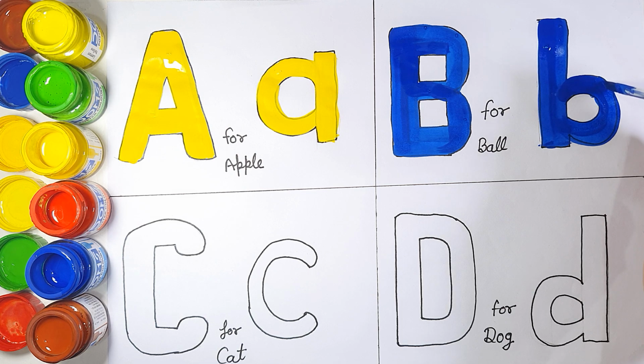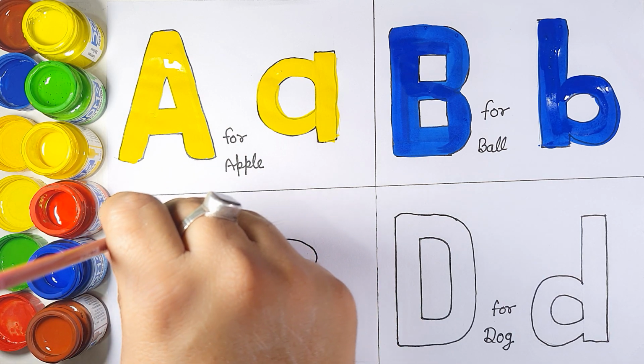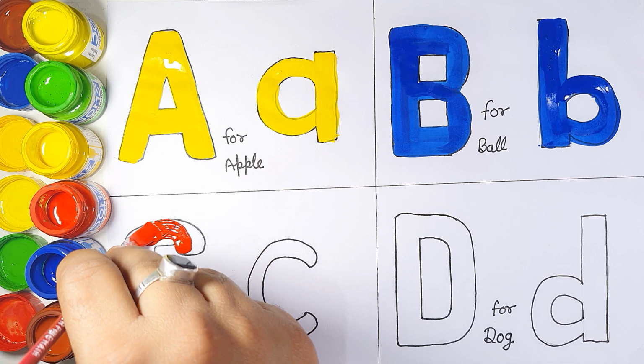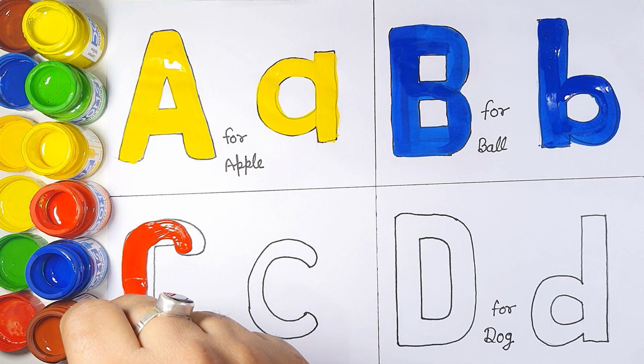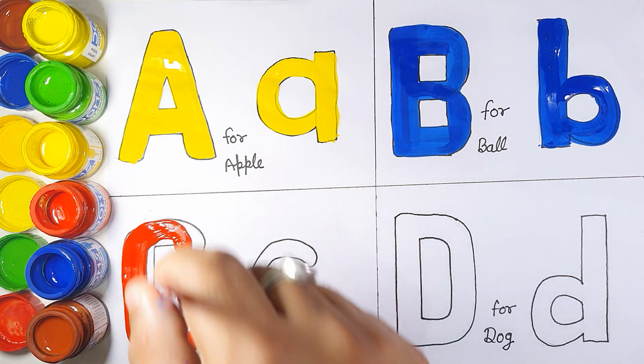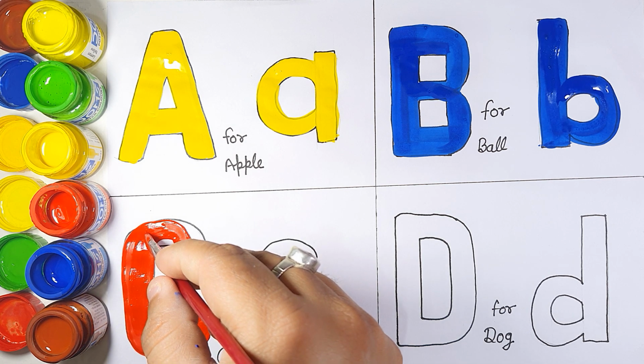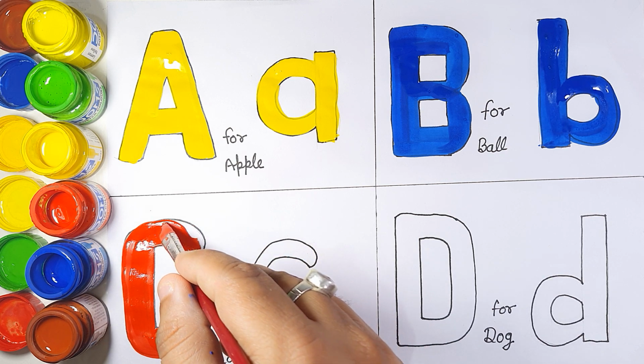What next? What next, kids? What will come after this? C for cat, C for cat, C for cat.